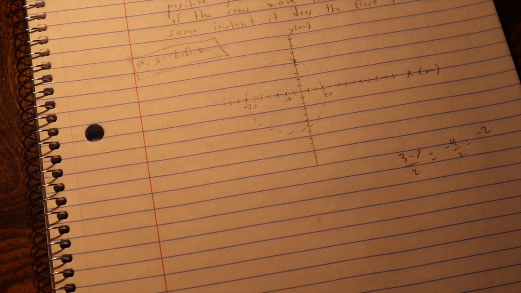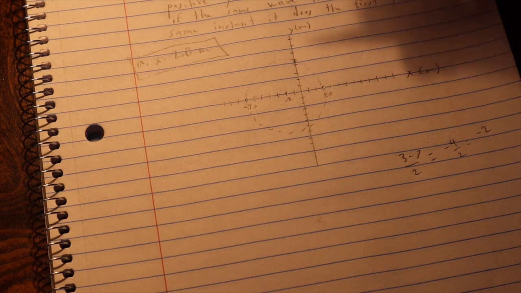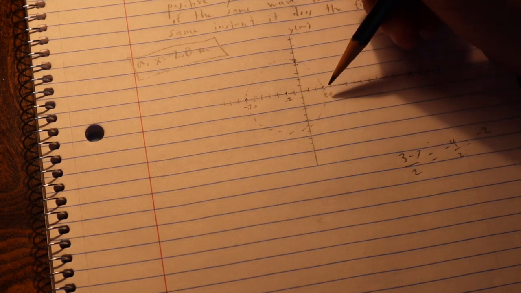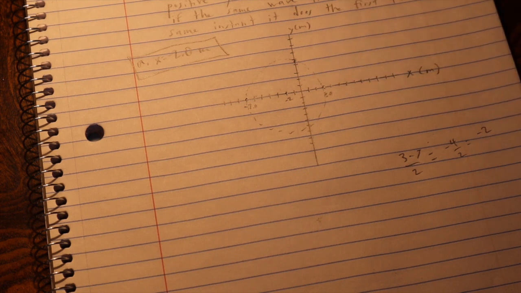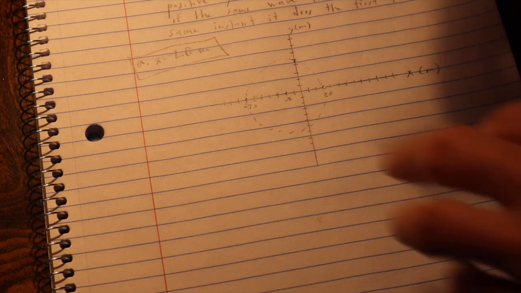And we know that the radius of this circle is how much? It's the difference between 3 and minus 2, so it's 5. So the wavefront, the radius is 5 meters.